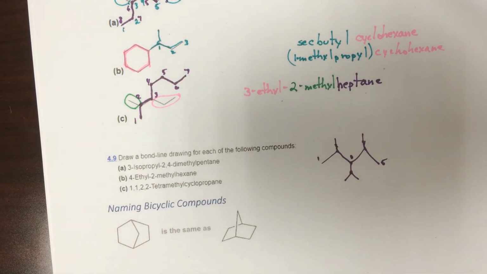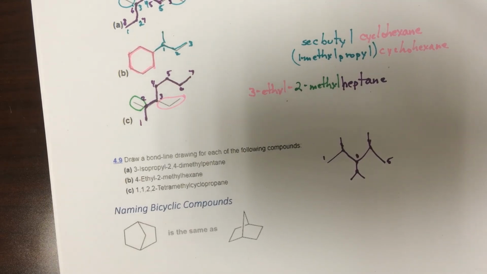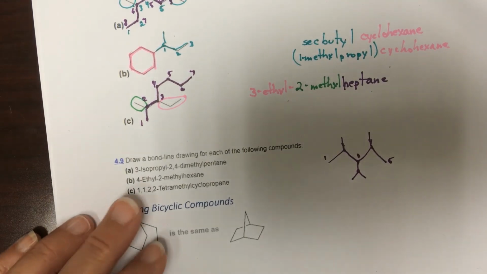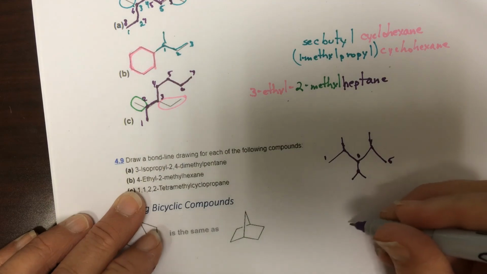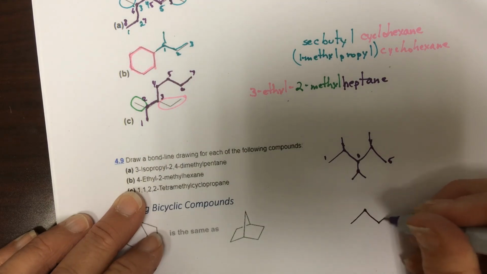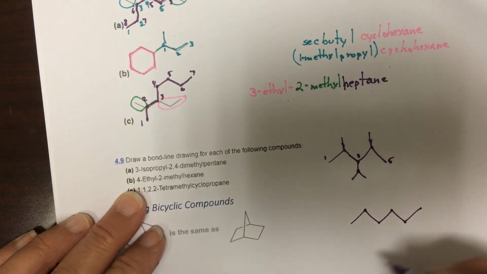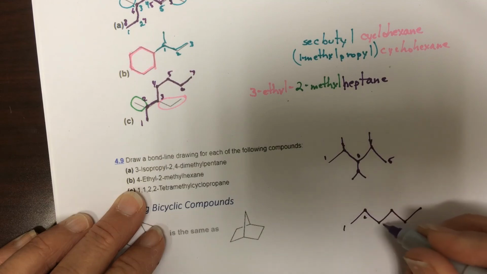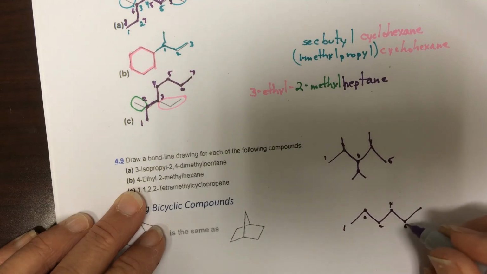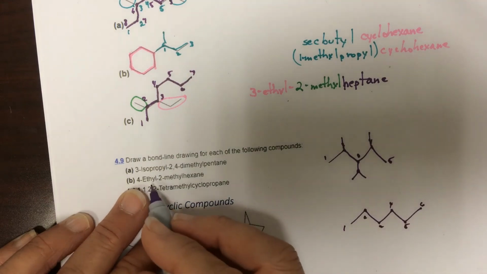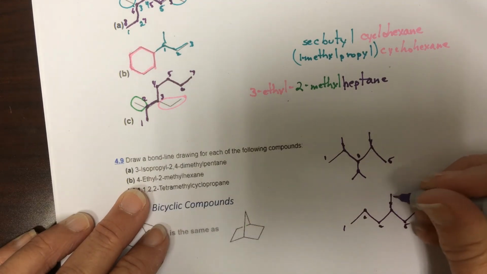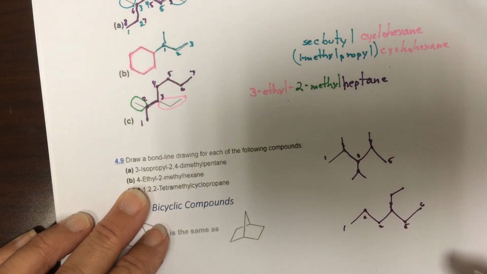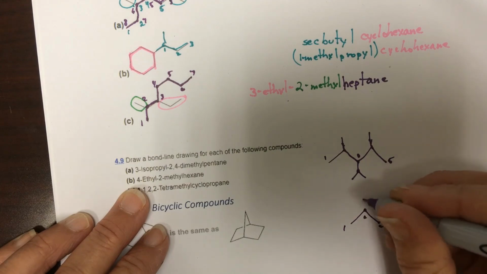So if you want to try the other two, stop the video and try the other two. I will draw them. Hexane. 1, 2, 3, 4, 5, 6. It's a 4-ethyl, so we've got an ethyl group coming off the 4 and a 2-methyl.